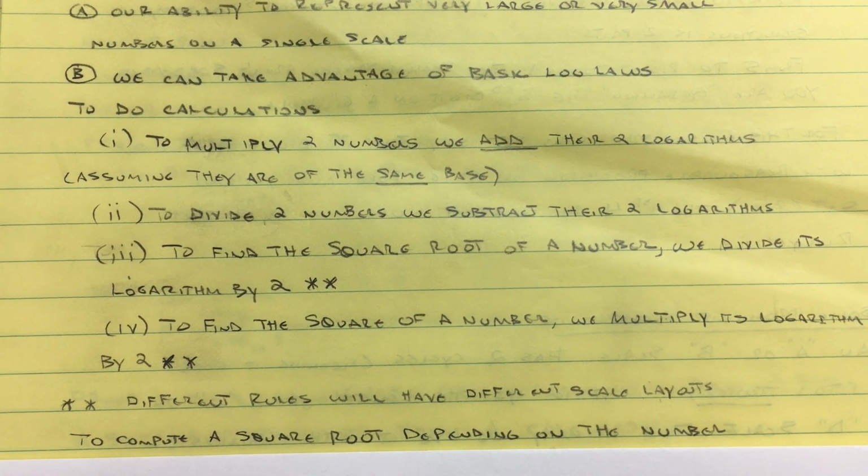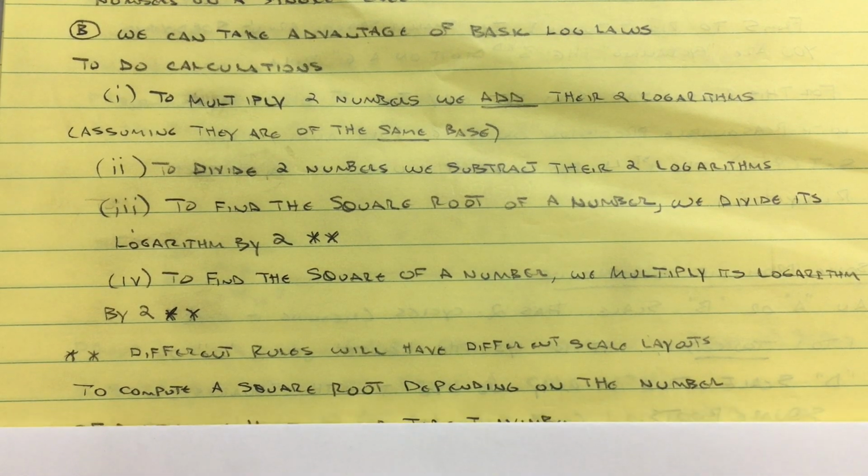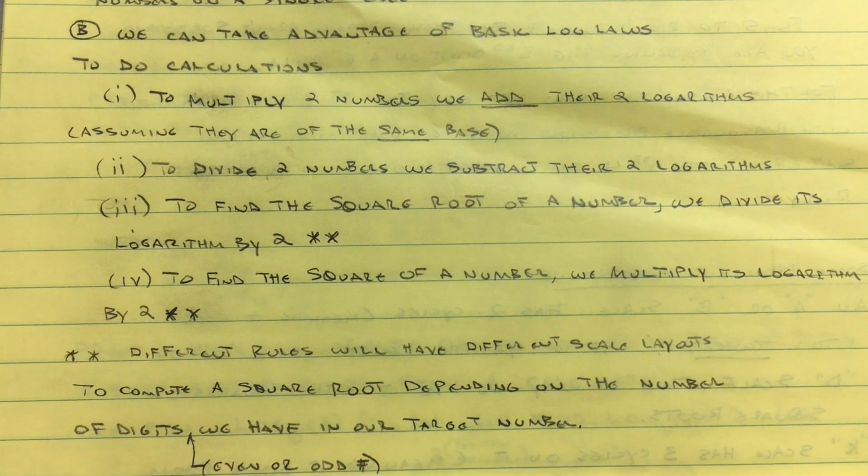To compute the square root, depending upon the number, what we're going to do is look at the number of digits we have in our number, even or odd.